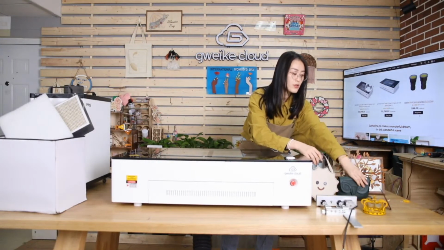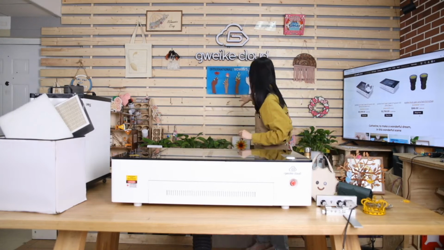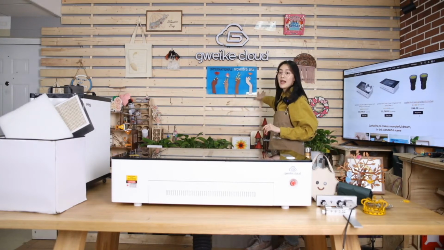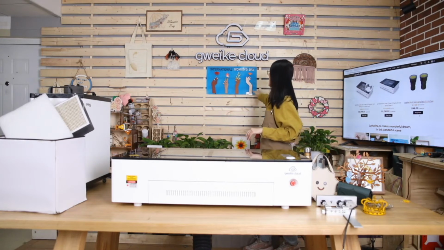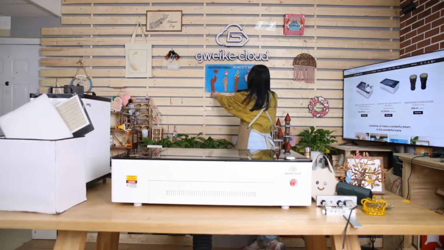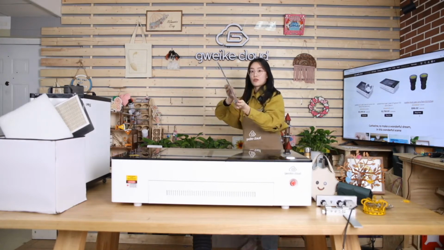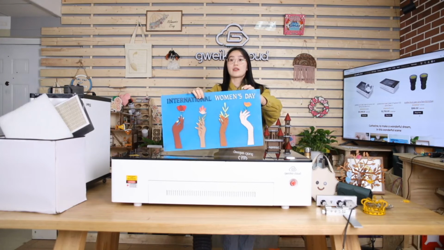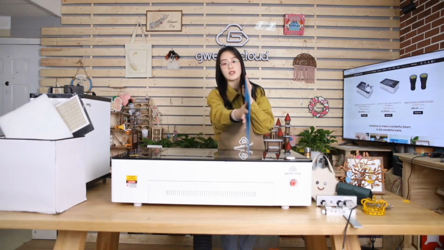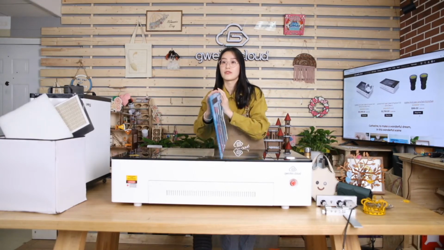And we also have this really giant acrylic. The background of it says International Women's Day. This is one of my favorites. It's also transparent acrylic with the color on. If colorful acrylic isn't available to you, then this is your first choice, because you can just add the color at the background of it.